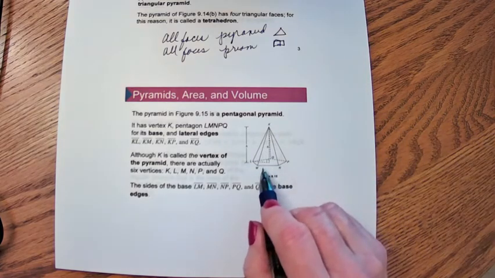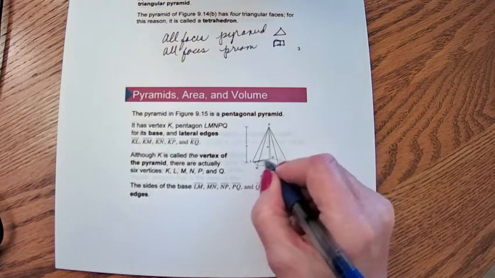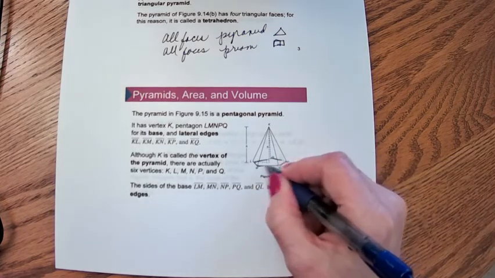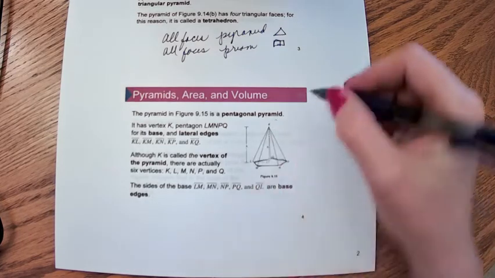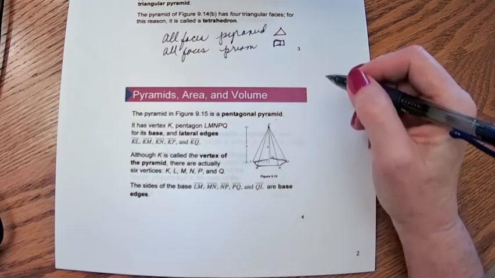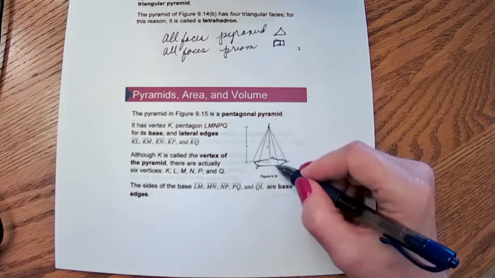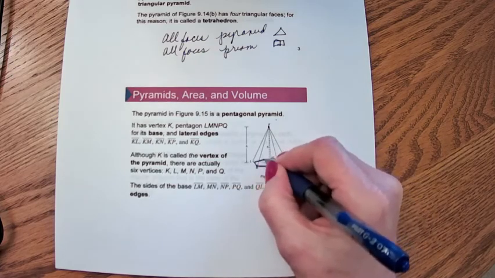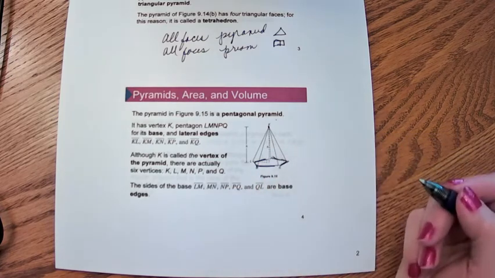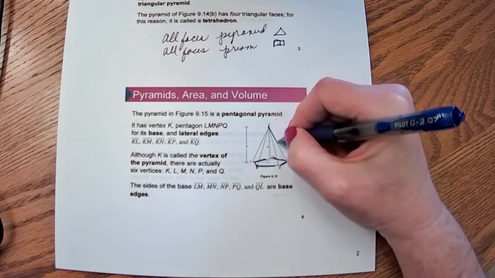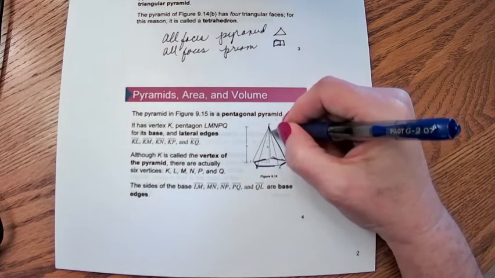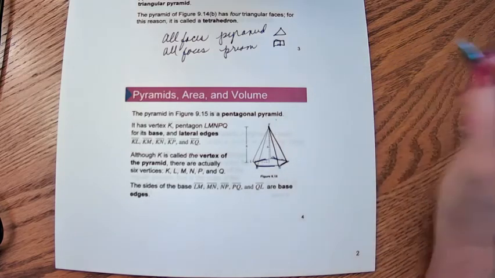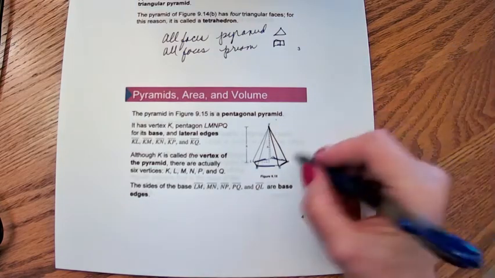So here we have a pentagonal pyramid because there are 5 sides in the base. Here's our apex or our vertex. This is considered the base, and the sides of the pentagon are still called base edges. From the point down to the base are still called the lateral edges. That's all the same.